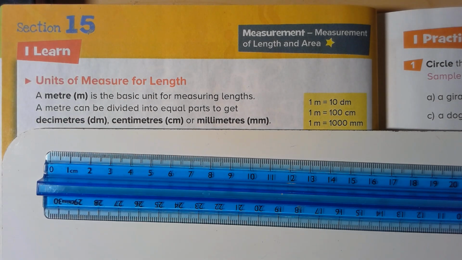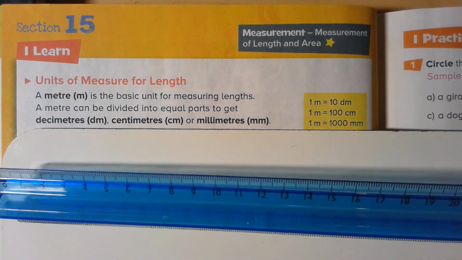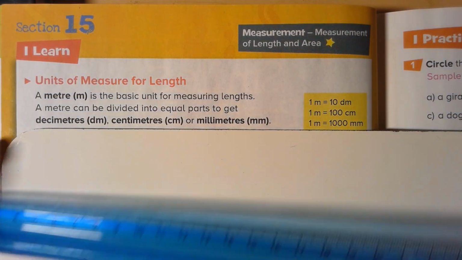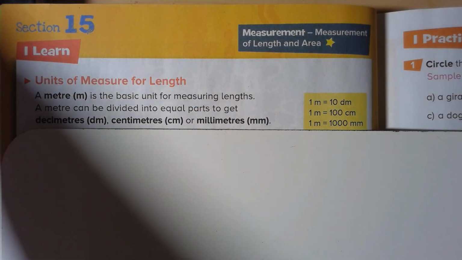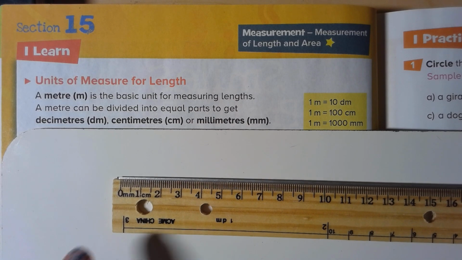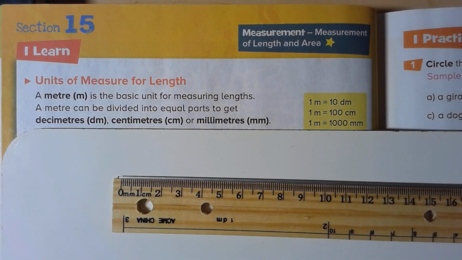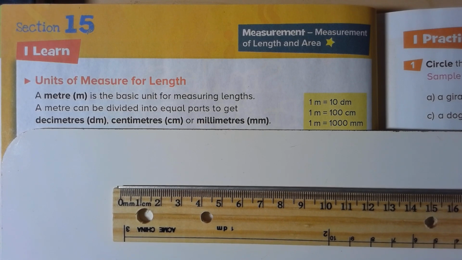That stands for centimeter. You might also notice that on some rulers it says mm. That stands for millimeters. And some rulers even say dm.